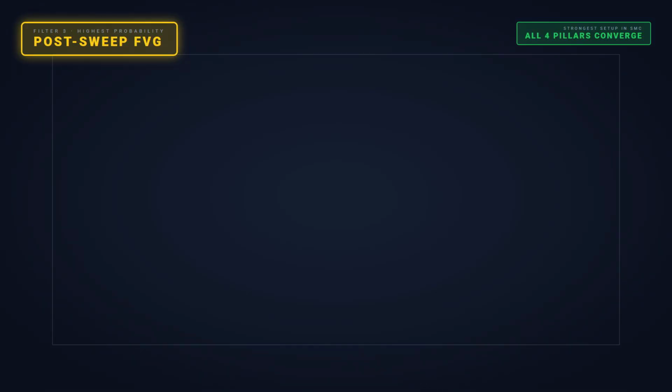The sweep engineered the move to collect orders. The FVG that forms on the sweep candle, or the immediate post-sweep candle, is the zone where price imbalanced as the institutional position was being activated. When price returns to fill that FVG, it is returning directly into the zone of institutional entry. Structure confirmed the direction. The sweep confirmed the collection. The FVG is the fingerprint of the entry itself.